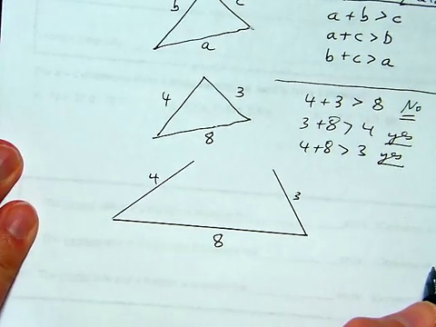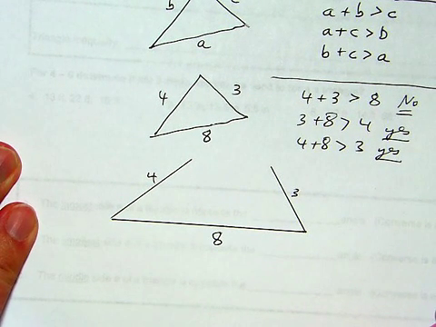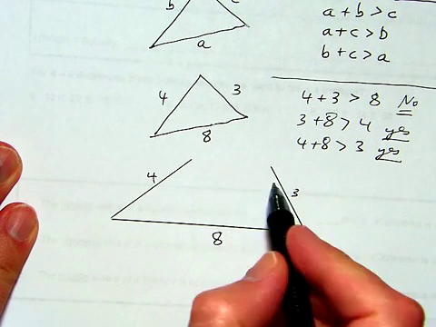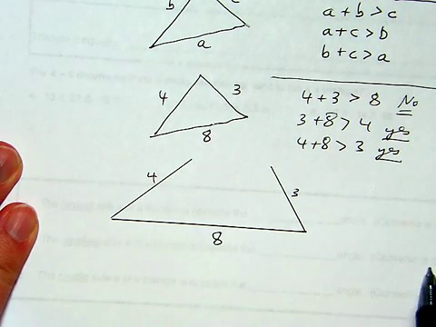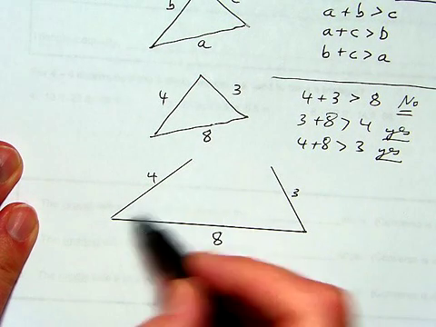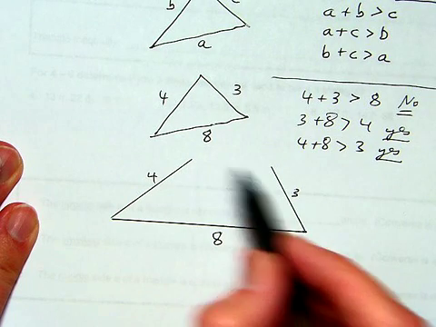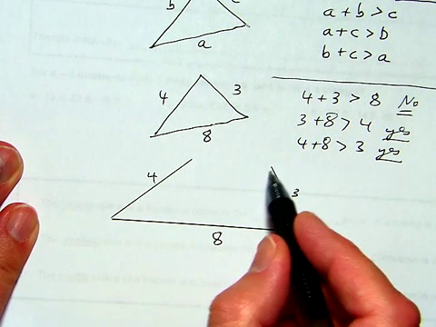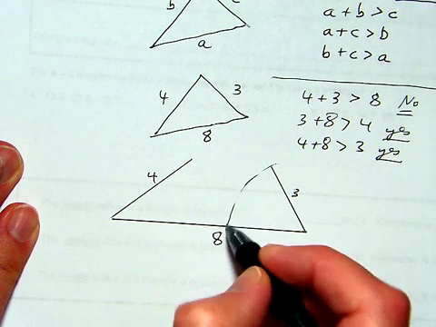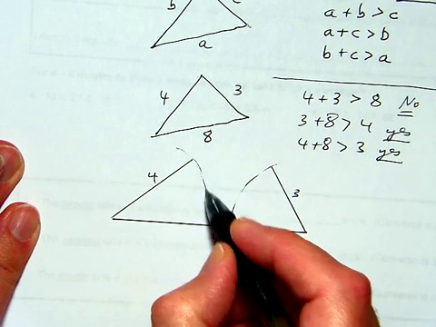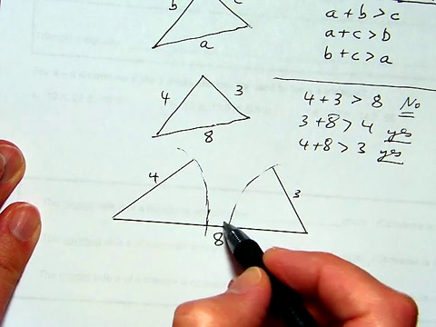Take a look at this triangle. What do you think the problem is? Okay, if you thought that the problem is these two sides can never join each other to meet in a vertex, you got it. These sides are too short. There's this gap between them, and no matter what we do, no matter where we move these sides, we can move them down like this. We can move this side down like this. However we move them, they will never meet. They're too short.